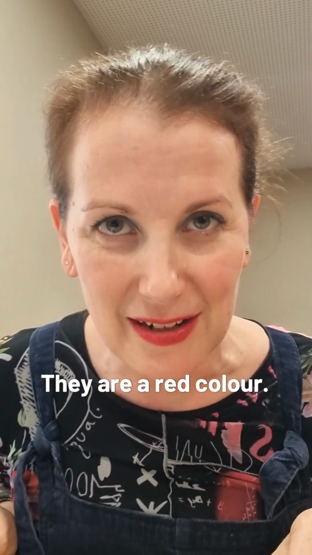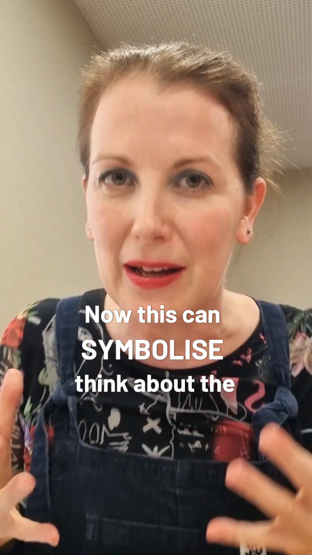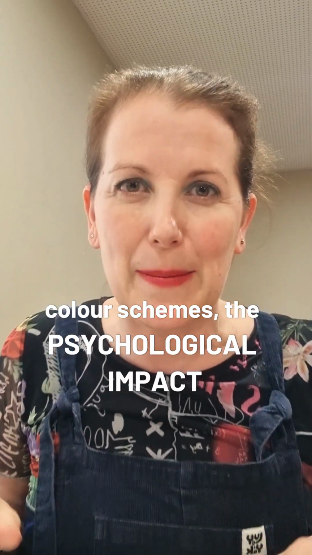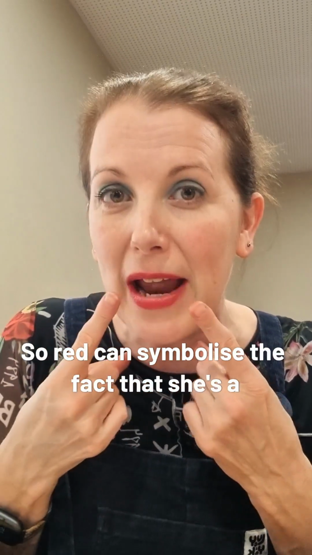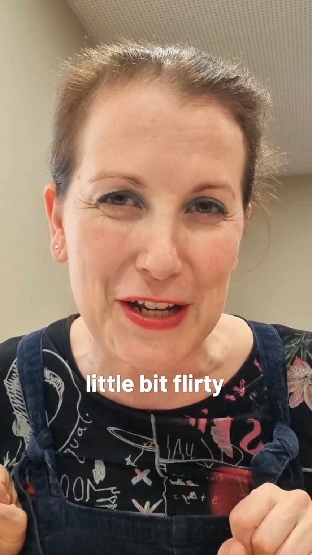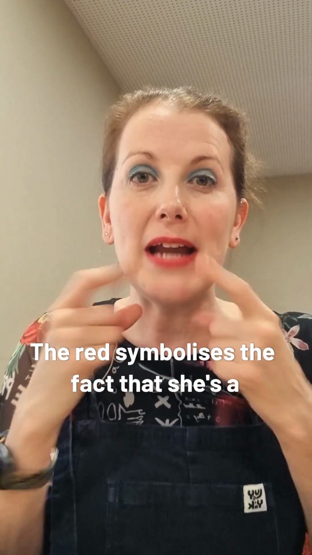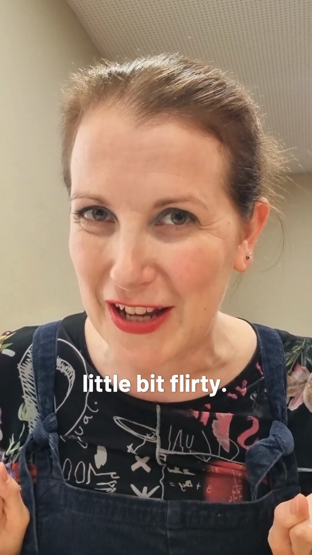They are a red colour. Now this can symbolise, think about the symbolic colour schemes, the psychological impact that colours can have on people. So red can symbolise the fact that she's a little bit flirty and she does enjoy a drink and a bit of a flirt with the hotel guests. So the blue represents the historical context, big one for essays. The red symbolises the fact that she's a little bit flirty.